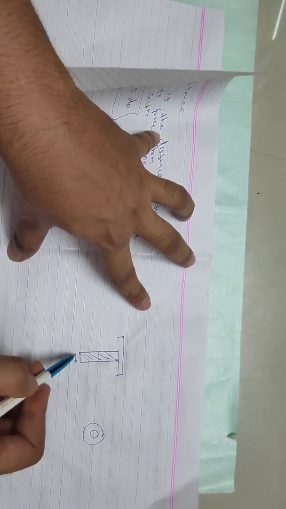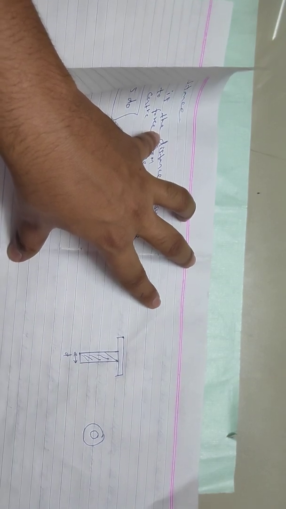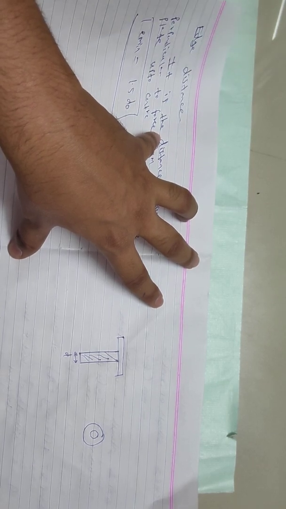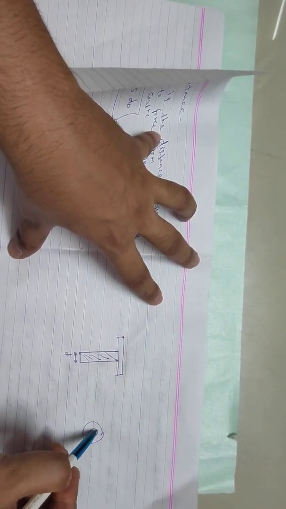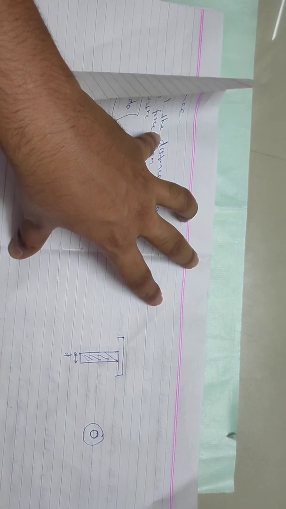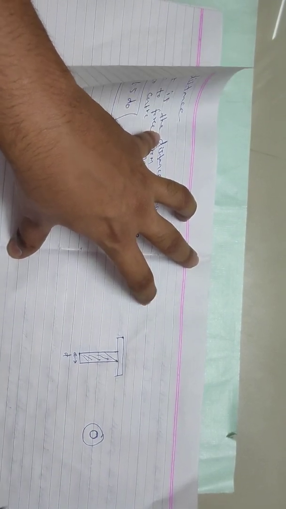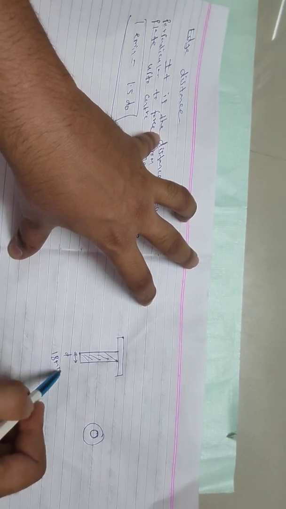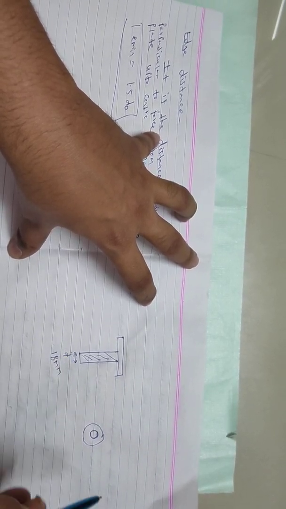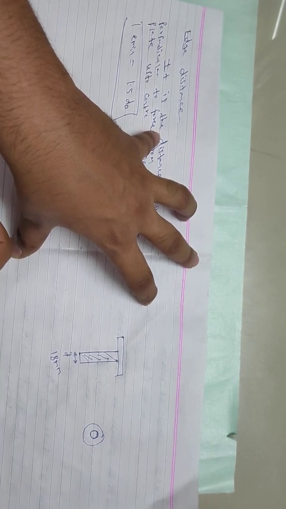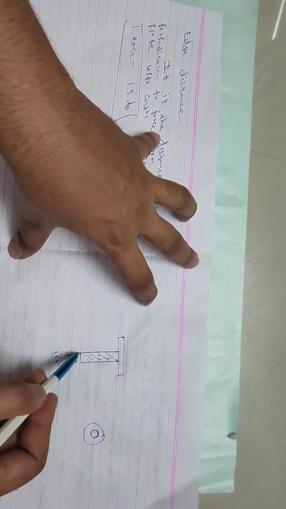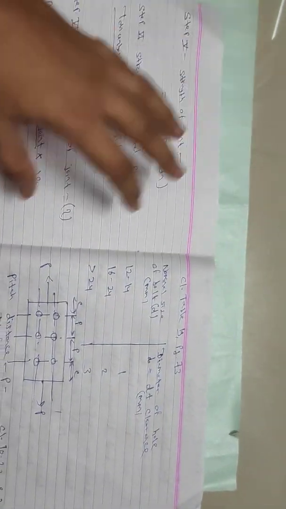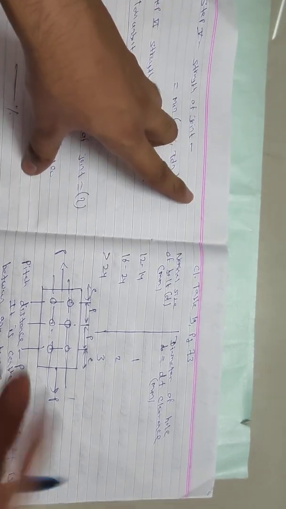So if the nominal diameter of bolt is known, then what should be the gross diameter of this hole? This is the important factor. If the nominal diameter is 18 mm, then what should the gross diameter be so that it is fitted properly with this bolt? So for this, the IS code has given some specifications.